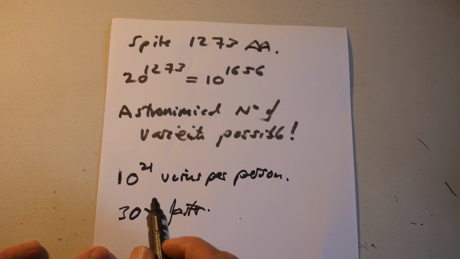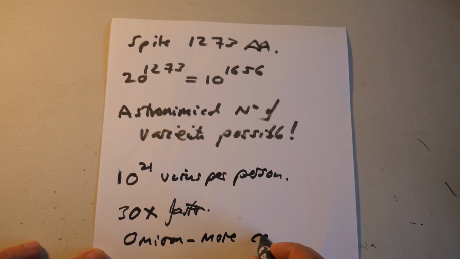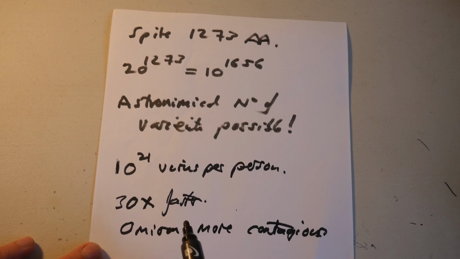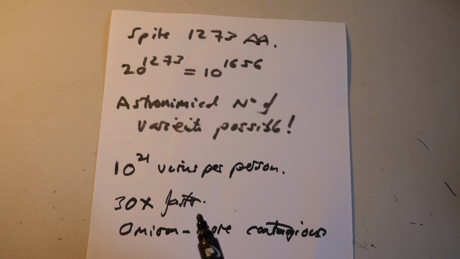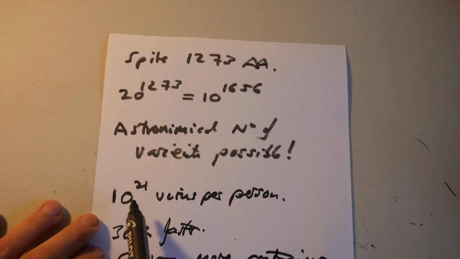But the Omicron is certainly more contagious. So it will be more in your body. Yeah, I know, 30 times faster. Apparently in the lungs it doesn't multiply as fast. But yeah, this number of viruses per person seemed huge.